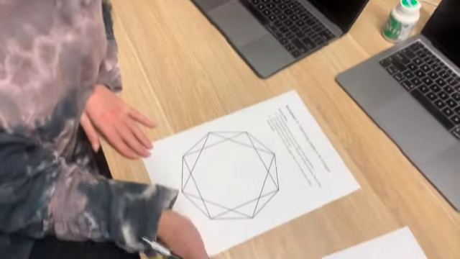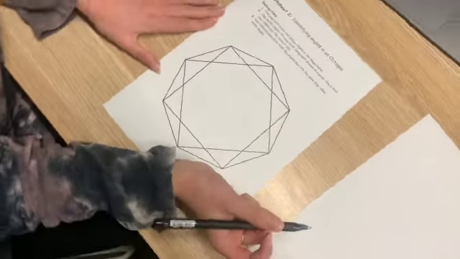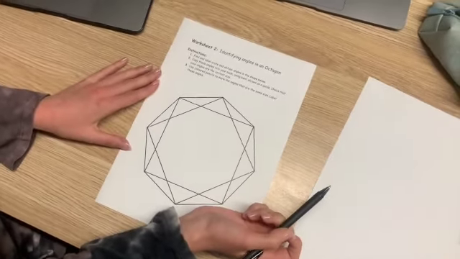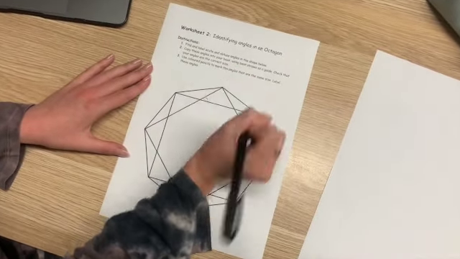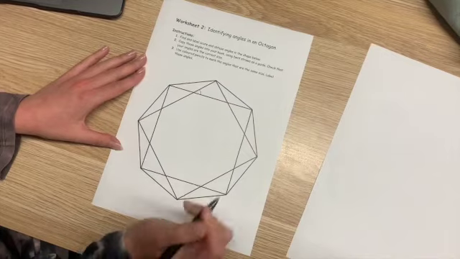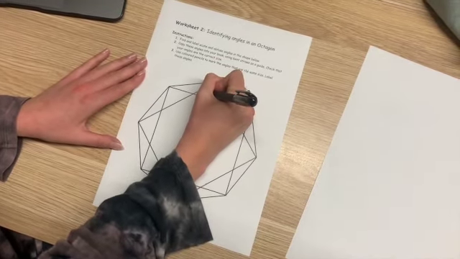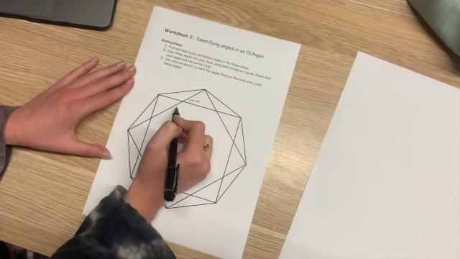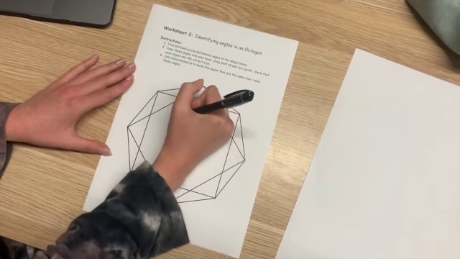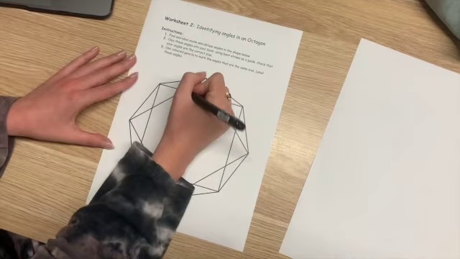Now that we've done worksheet 1, we're going to move on to worksheet 2. The first thing you want to do is find and label acute and obtuse angles in the shape. I'm going to start with this one. I know that this angle is smaller than 90 degrees, so I'm going to label it acute. I can see the angle next to it is an obtuse angle because it is larger than 90 degrees but smaller than 180.